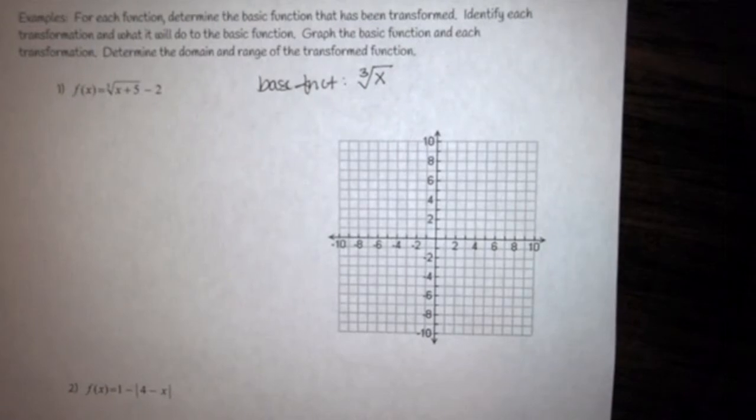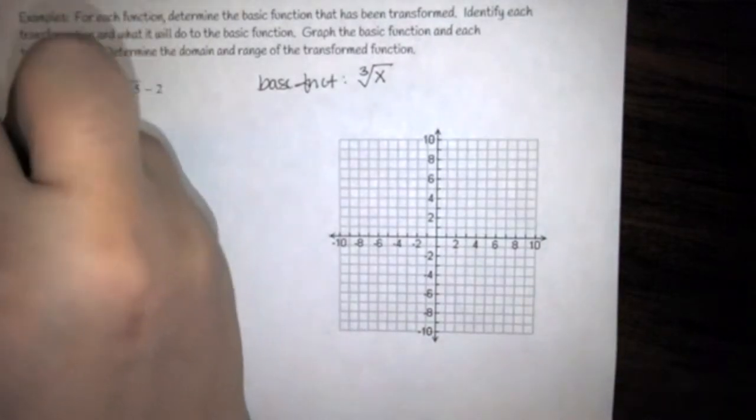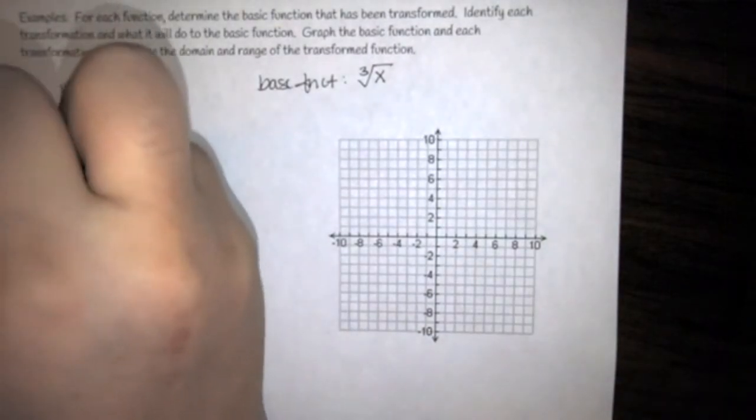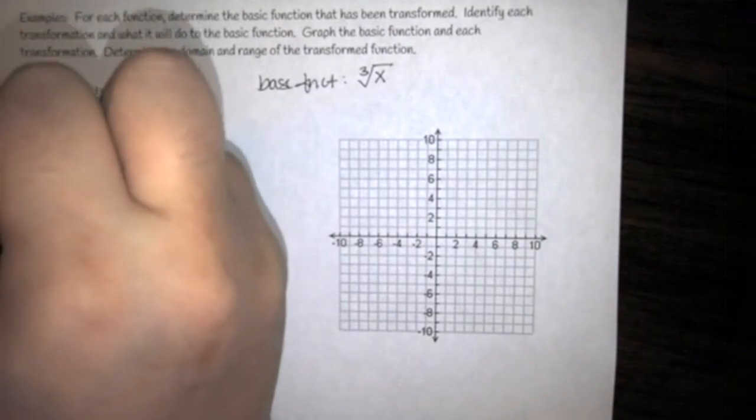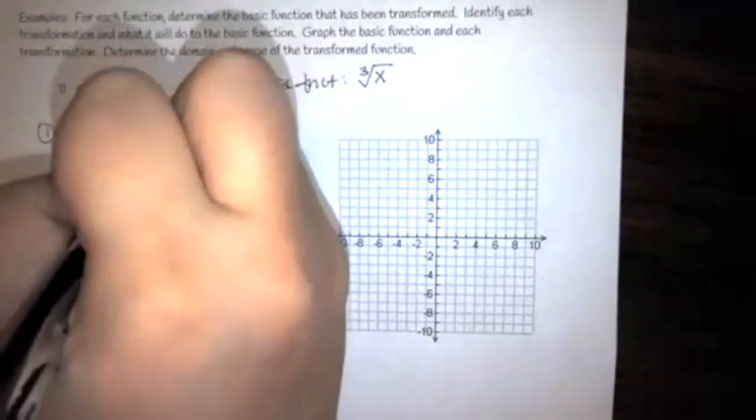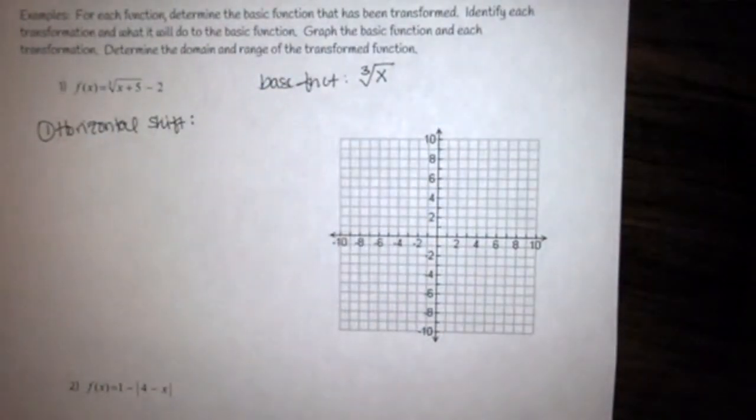So the first thing you want to look at in Hawks is your horizontal shifts. So the first thing you need to look for is, do you have any horizontal shifting? Remember, horizontal shifting has to do with adding or subtracting, and horizontal is an internal, which means we're looking at something inside your parent function.